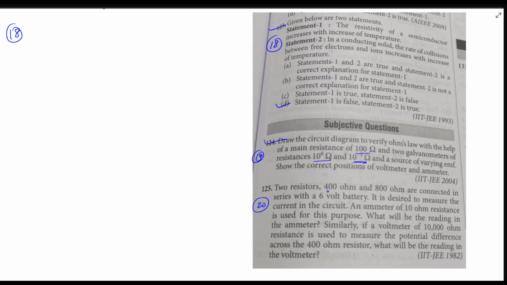So two resistors we have 400 and 800 are connected in series with a 6-volt battery. Now it is desired to measure the current in the circuit. The ammeter of 10 ohm is used for this purpose. So if they are in series, the ammeter should also be connected in series, right? This is 6-volt, this is 400, 800, and this is 10 ohm. So what will be the reading of ammeter?